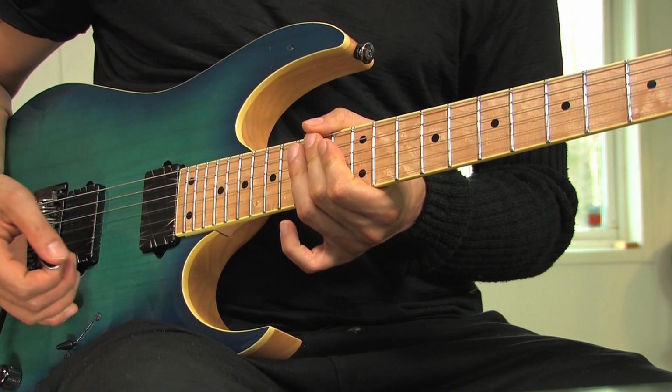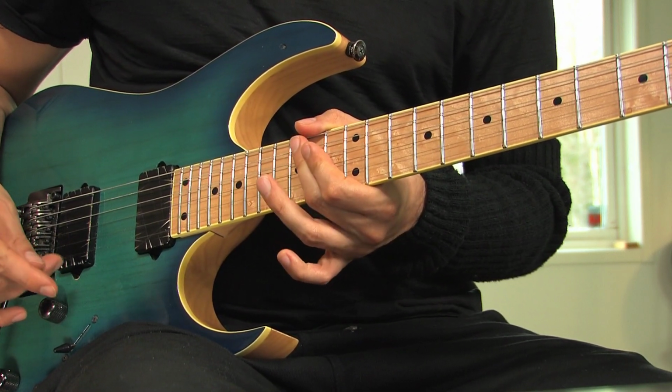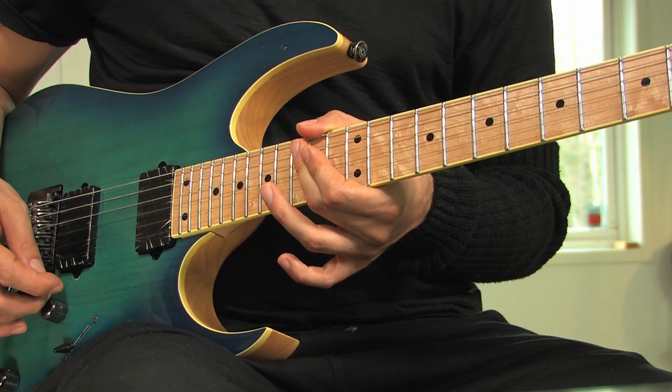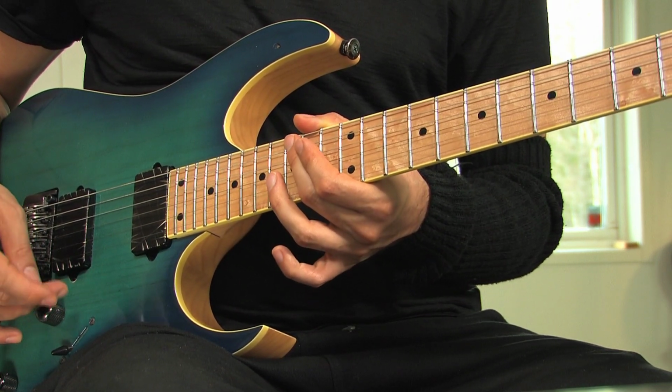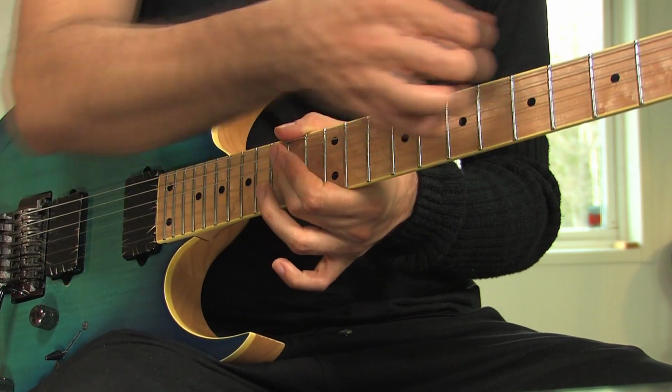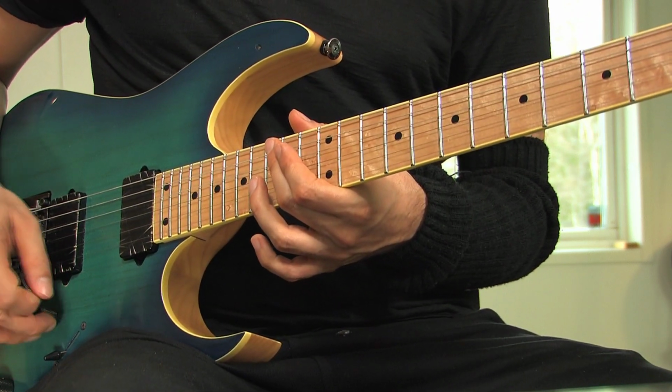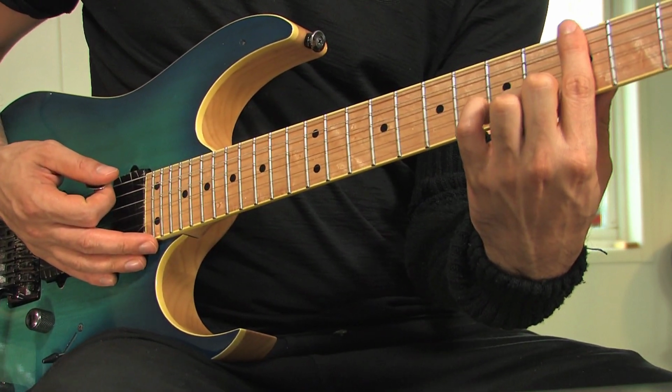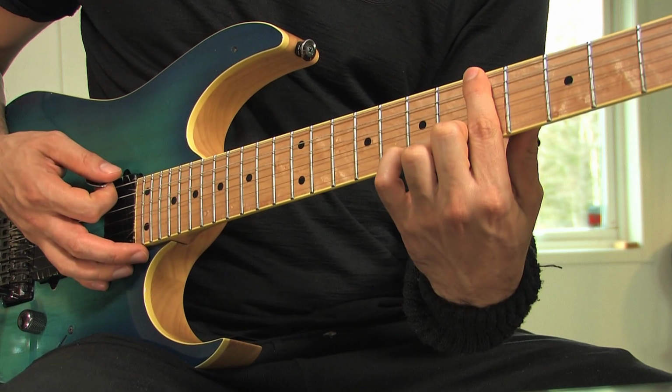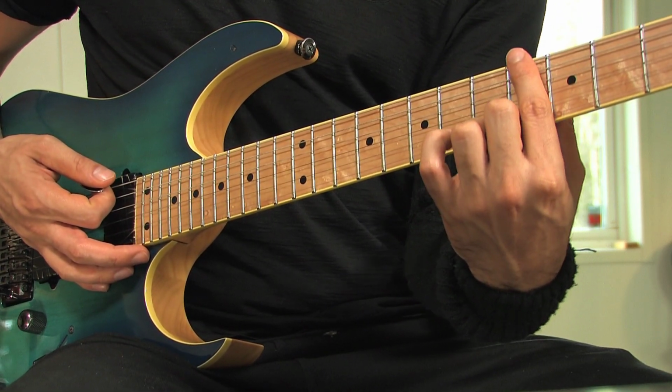And if you need help understanding why that is the case, a good way is to simply look at how the notes are disposed on the guitar fretboard, and you will see between the note G and A, there are 2 frets.